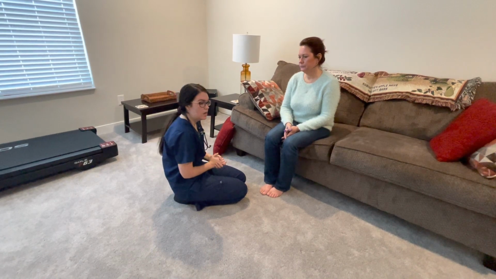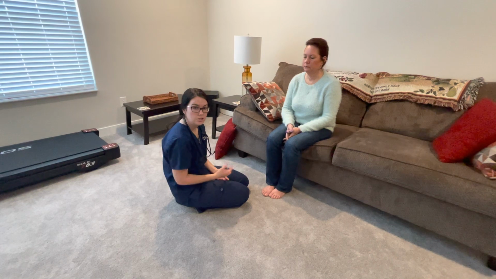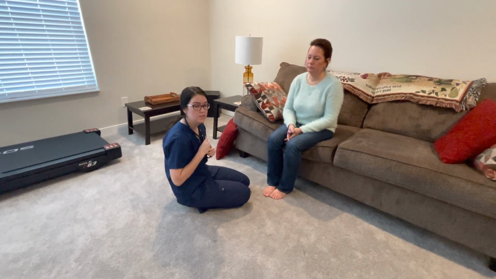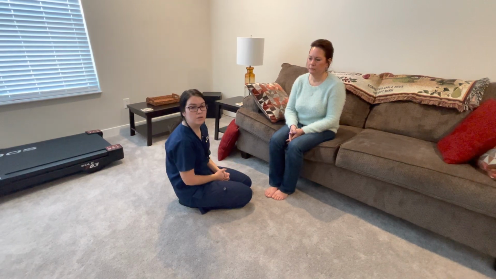After that, I would dispose of any PPE. I would clean the equipment that touched the patient. So in this case, it would be my stethoscope. I would wash my hands and then I would document everything that I just did.